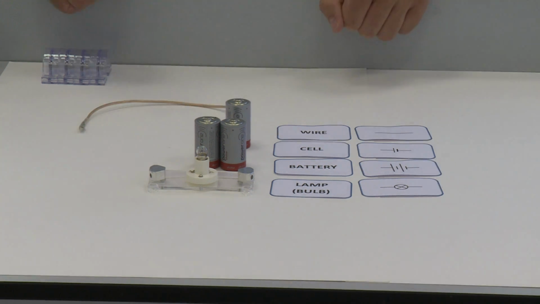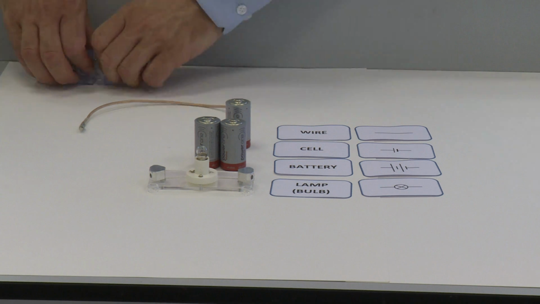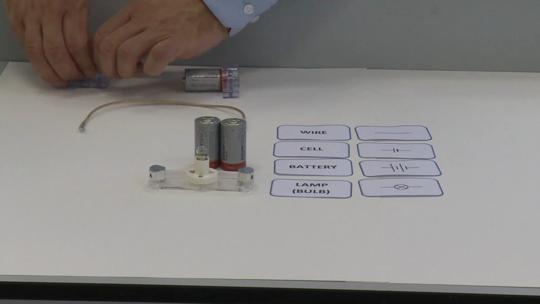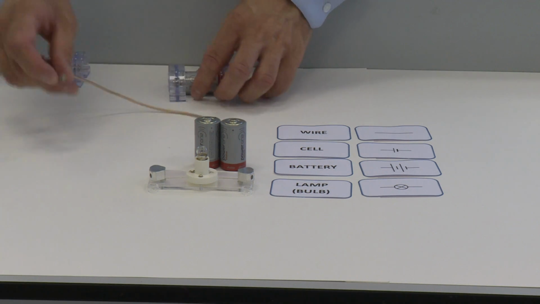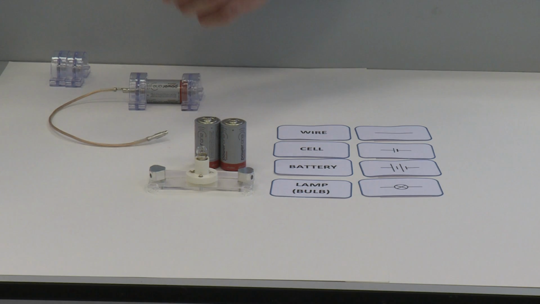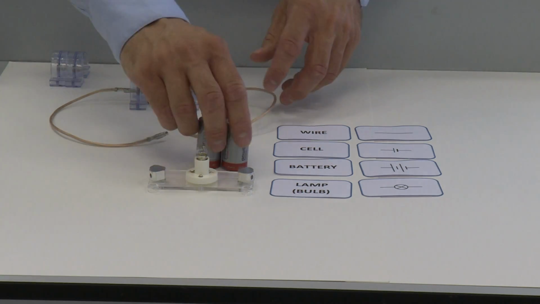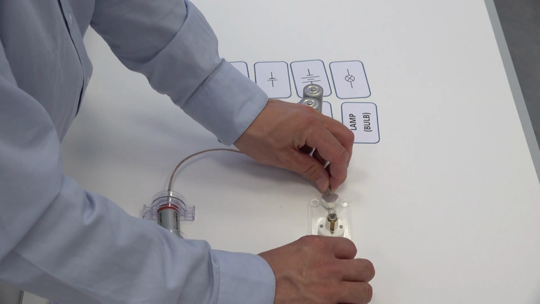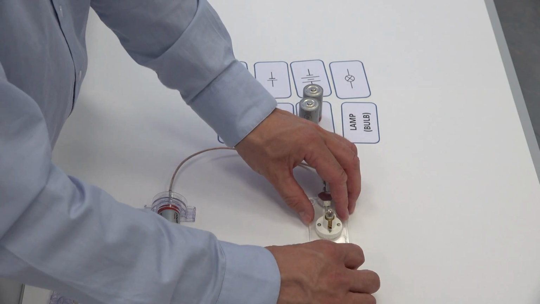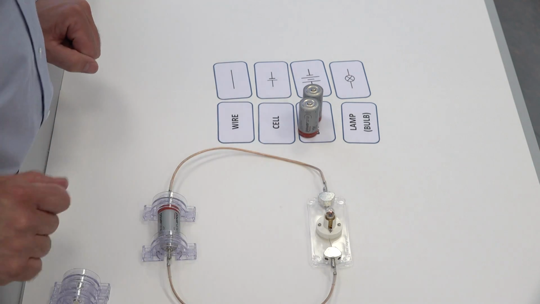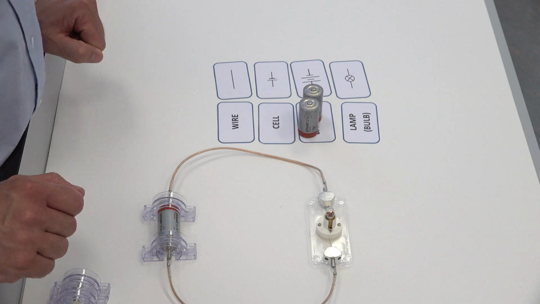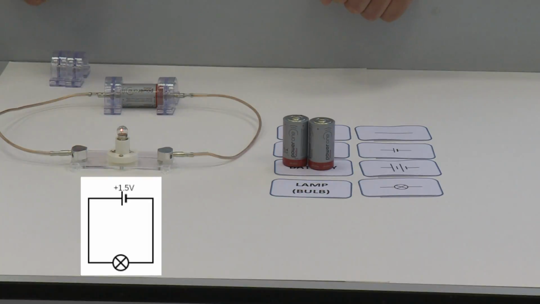So now what we're going to do is make a basic circuit, which you can then see the full diagram for. I'm going to start by attaching one cell using 2 wires to the lamp. You can see that it's a small amount of energy, and this is exactly why we would often use a battery instead. So here's this circuit diagram using circuit symbols for this circuit.